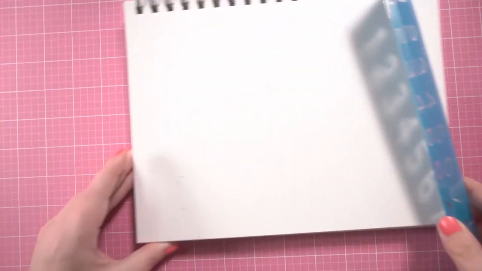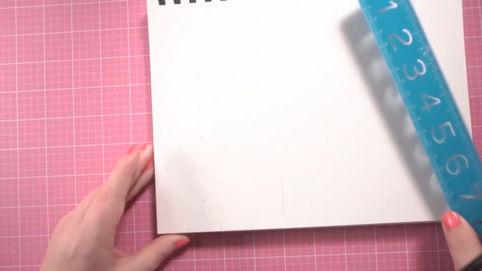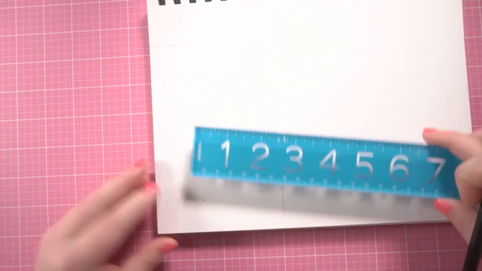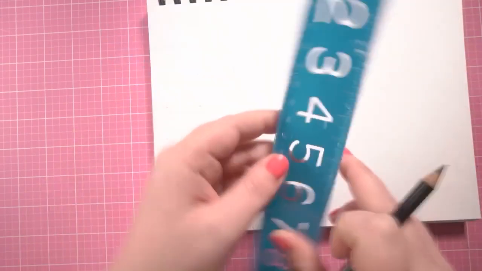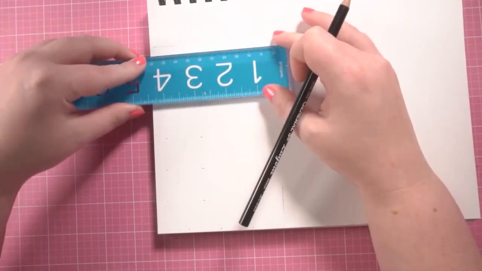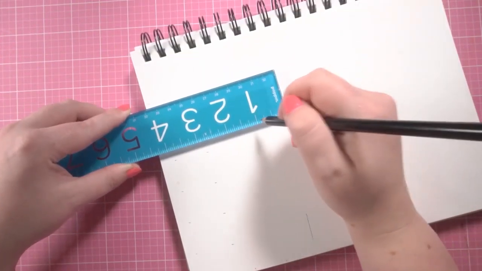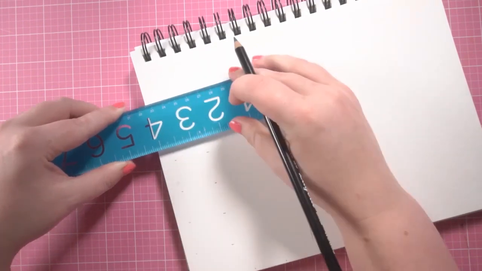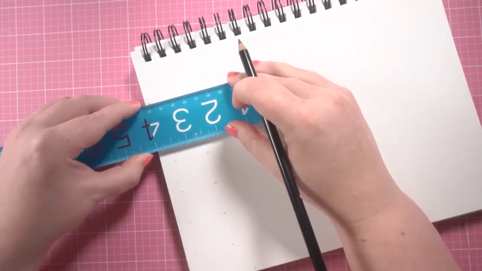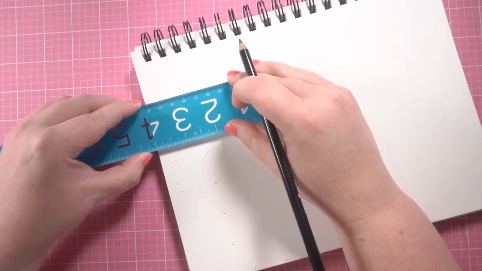And you're going to do this for each side. Since I have that straight edge up towards the top, it'll make it easier for me to create the 4 inches up there as well. But again, double check and make sure that you are actually on 4 inches. Sometimes it's hard to immediately see on your ruler depending on which one you have.